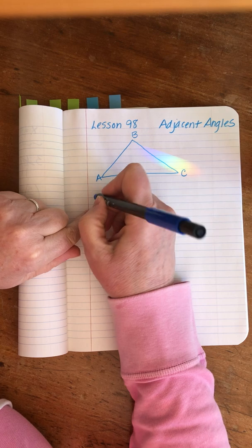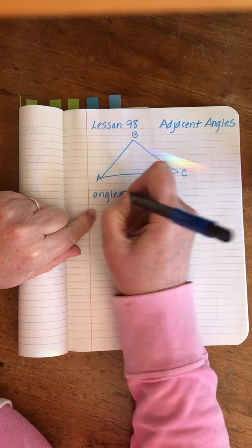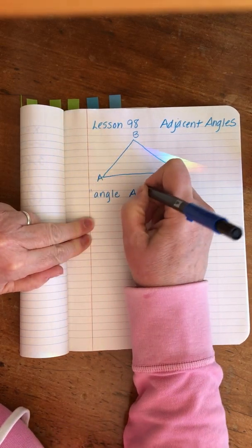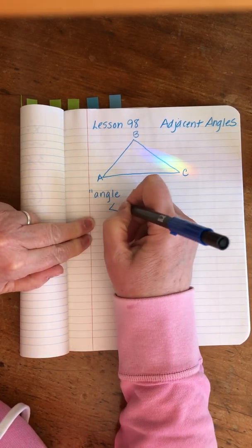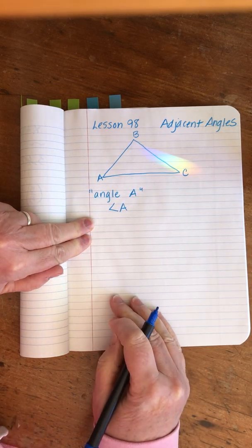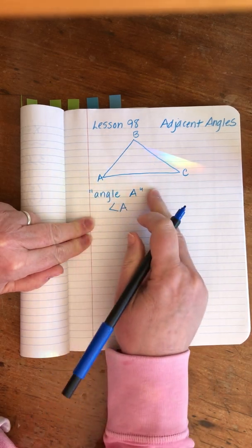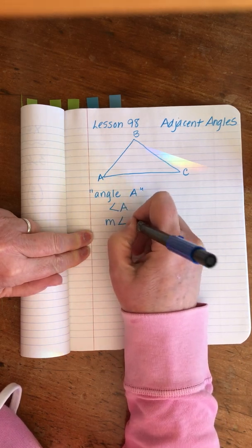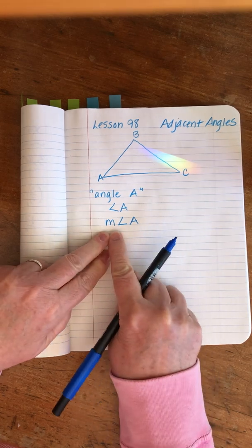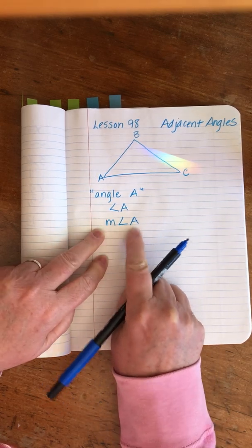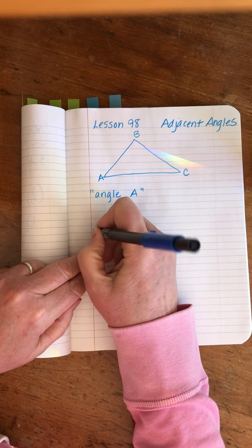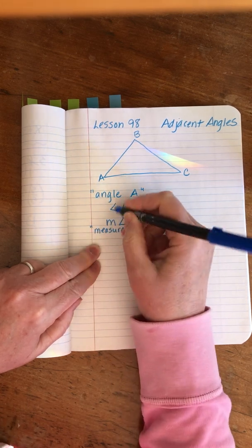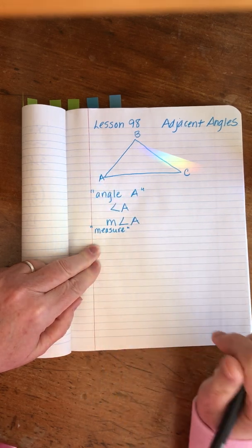Now this angle, we call angle A. We would say that, but in symbols, we would draw a picture of a little angle and then write the A. So that's angle A. These are all ways of saying the same thing. This is a fussier version that I don't often use, but John does occasionally: the measure of angle A. Okay, so that stands for measure. These two in math speak are ways to say angle A.